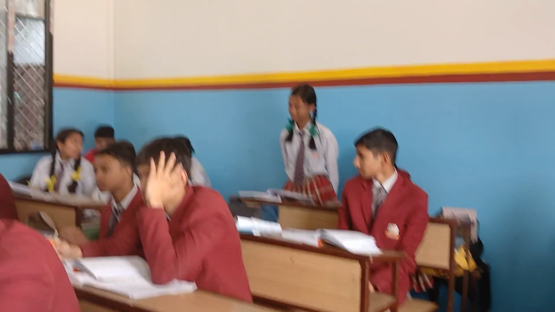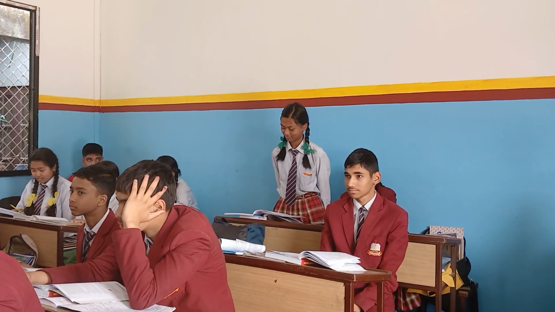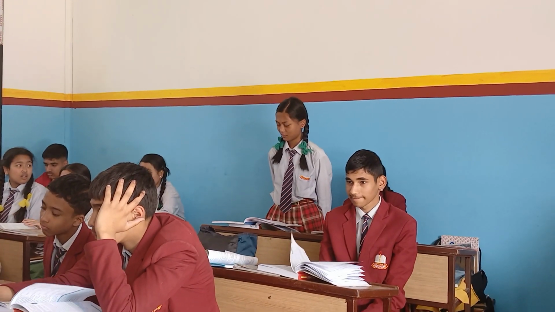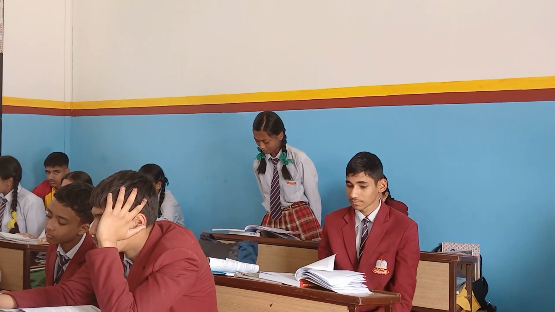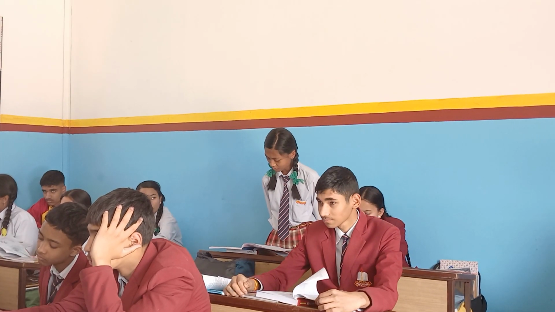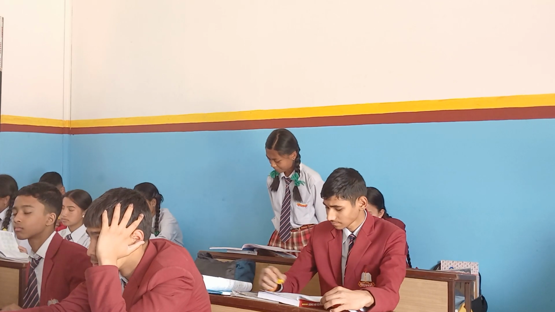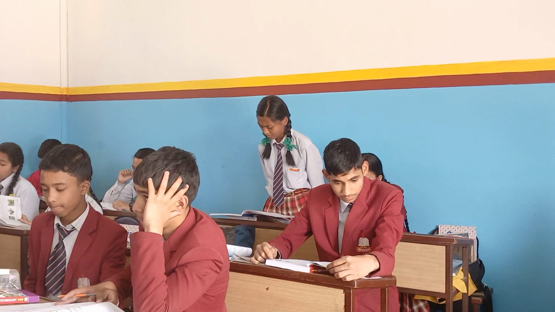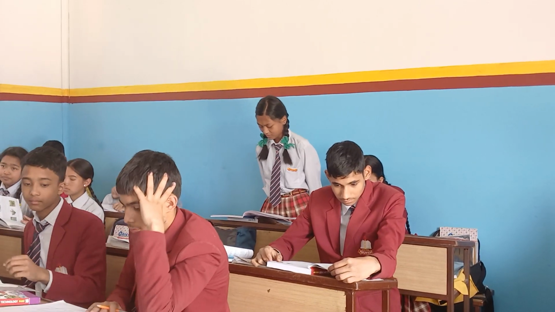Is he reading or just standing? What are you doing? The leaves can be done like... Most plants have inverted cone shape, then they are called coniferous plants.